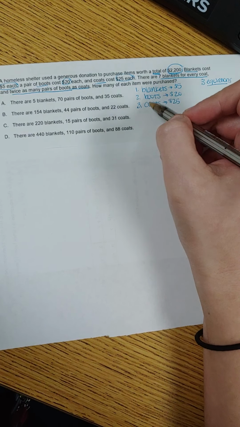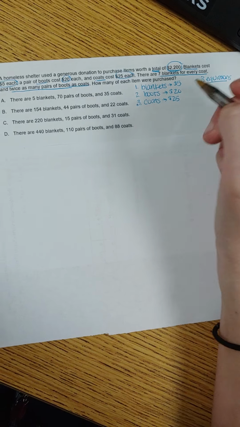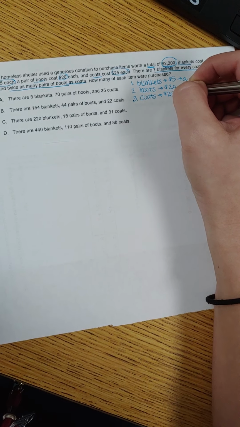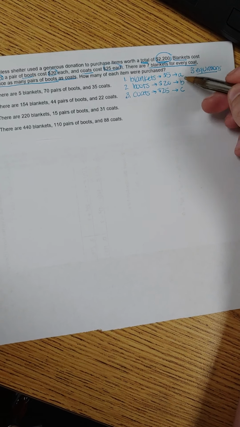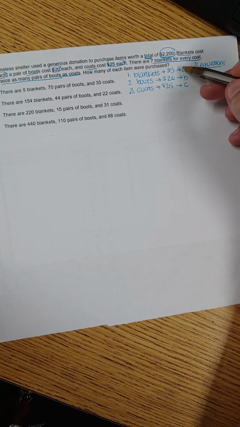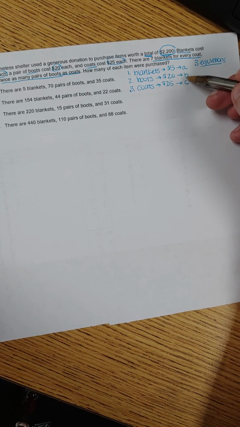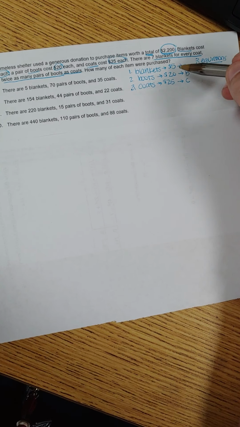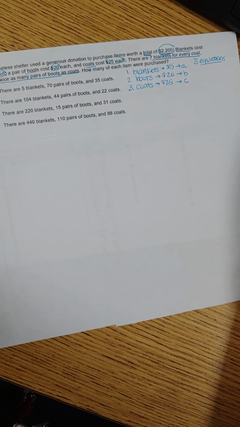For simplicity, I'm going to go ahead and give these each a variable. I'm just going to call these A, B, and C. This is my reference for myself so I don't get confused, but I'm going to call blankets, since it was listed first, A, boots B, and coats C. It doesn't matter which order you do it in, but you just need to remember which one you're calling which.